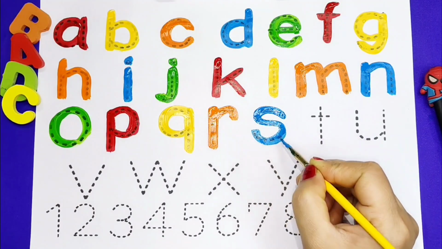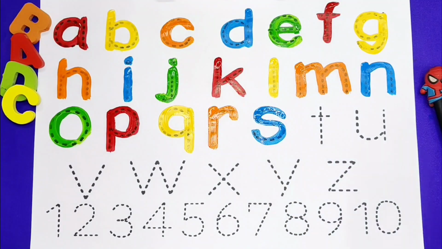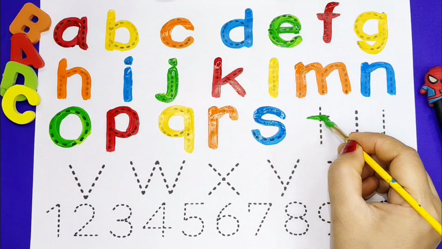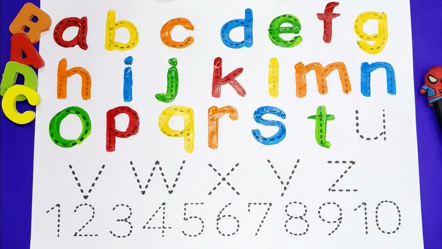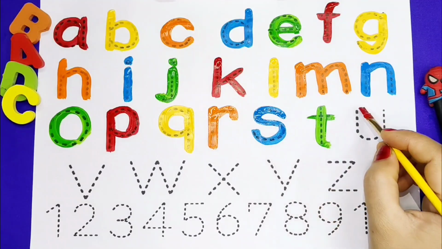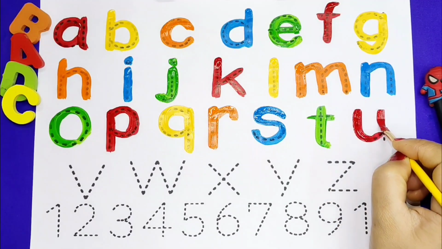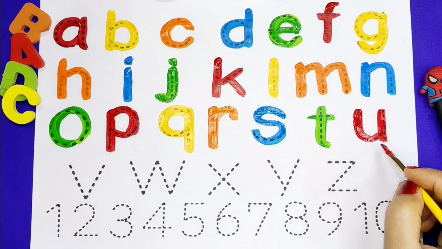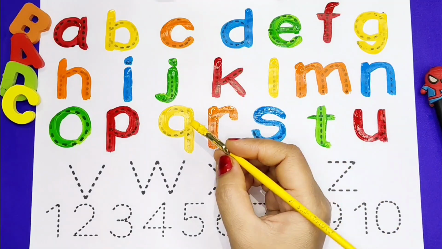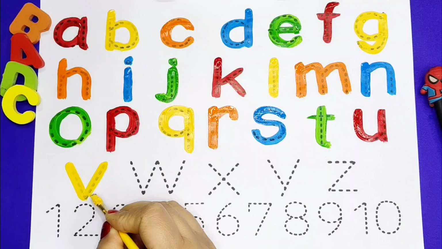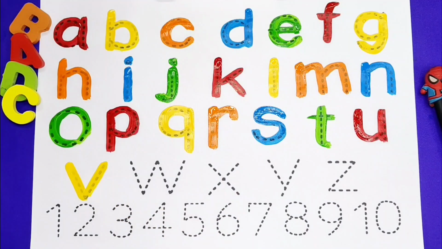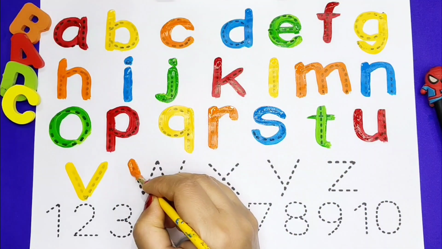S for sun, light green color. T for turtle, red color. U for umbrella, yellow color. V for van, orange color.